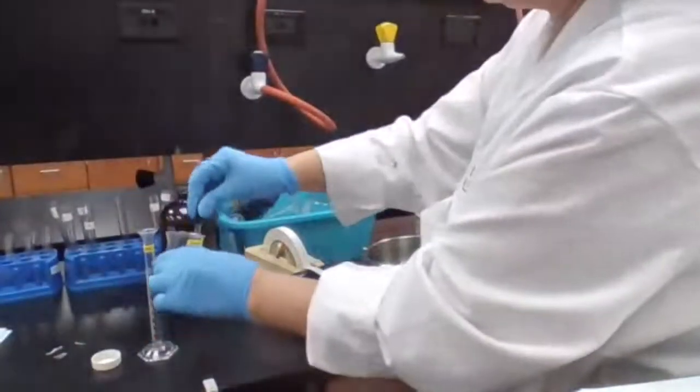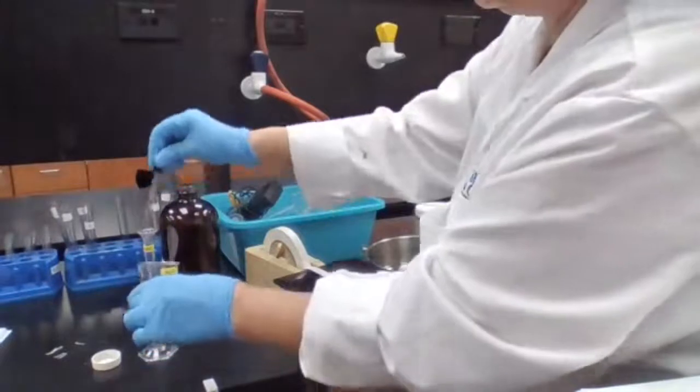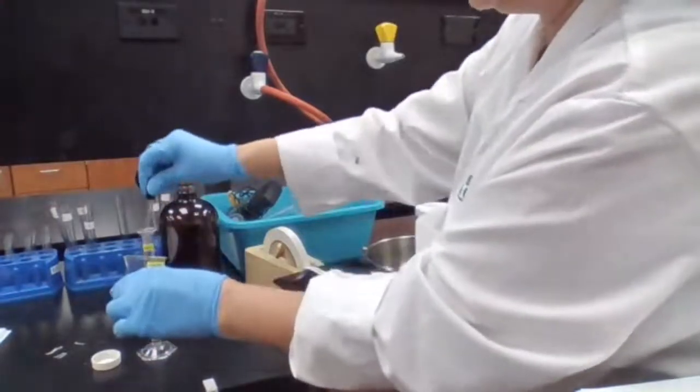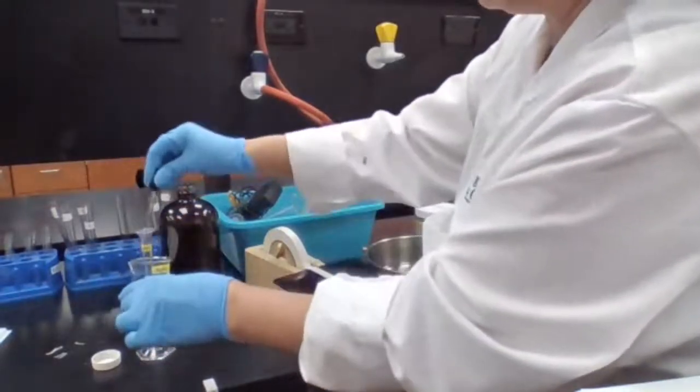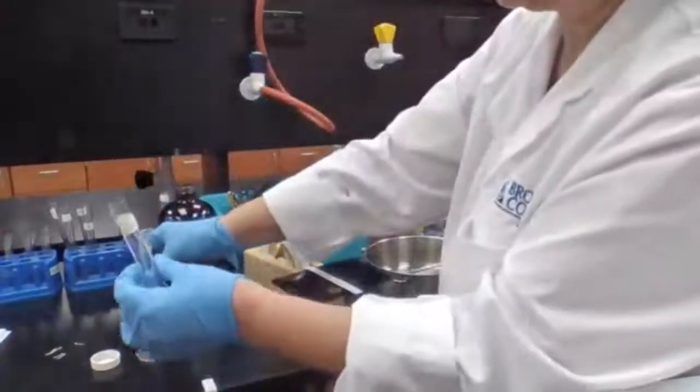Now this time we are going to take 2 milliliters of silver nitrate in a different test tube.